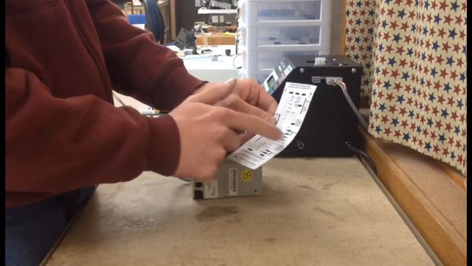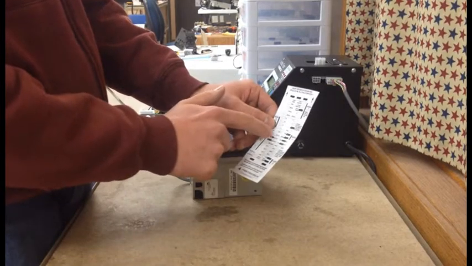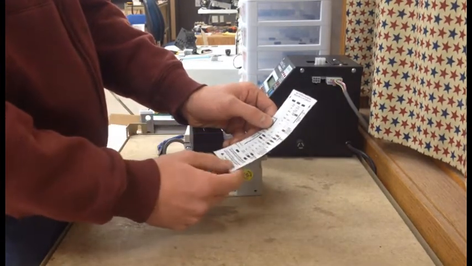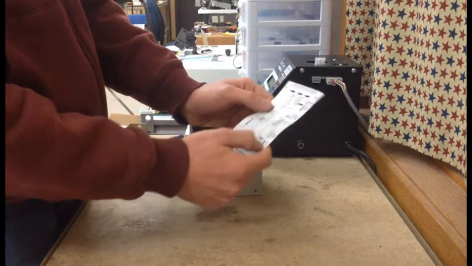And then I'm going to enable 1 through $20 bills, so I'm filling in the ovals 1 through 4, bill 1, bill 2, bill 3, and bill 4. And then that's section 4.